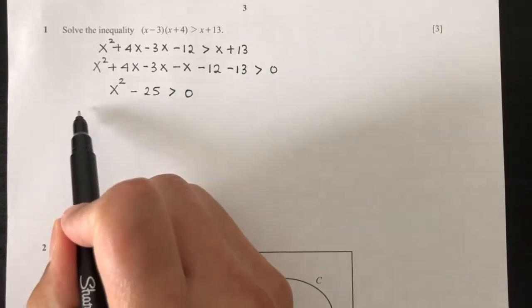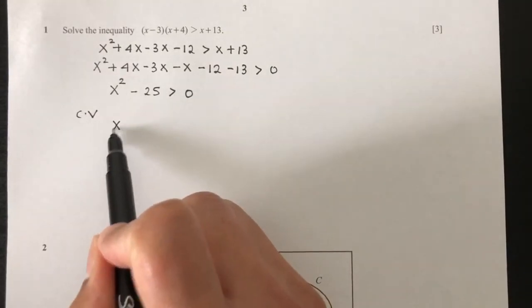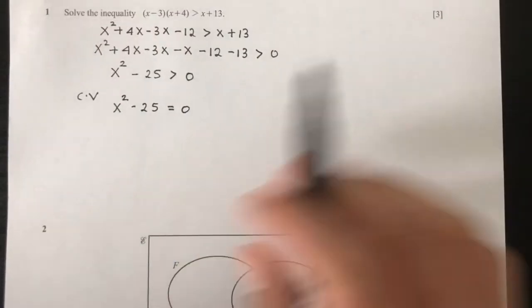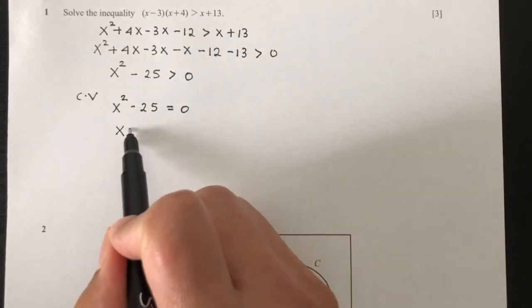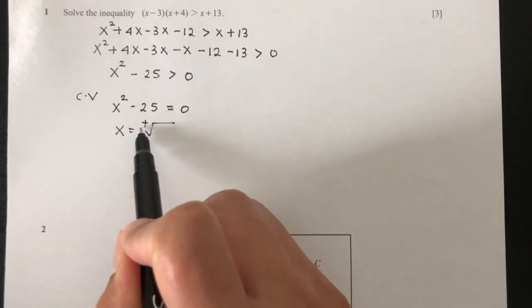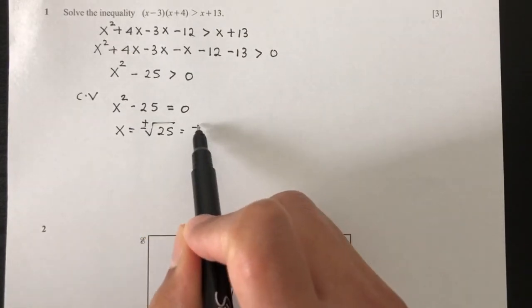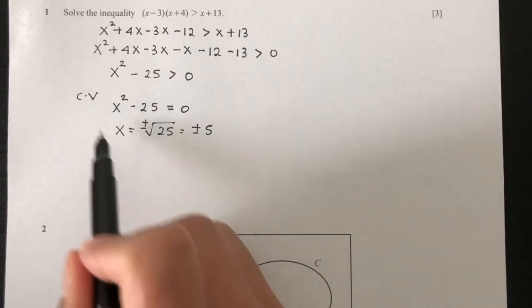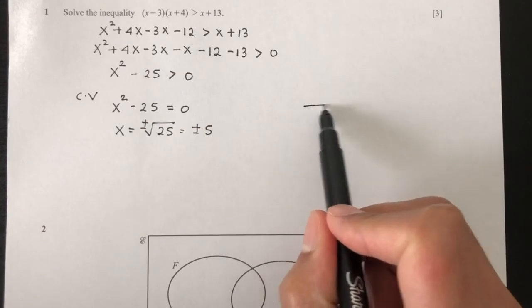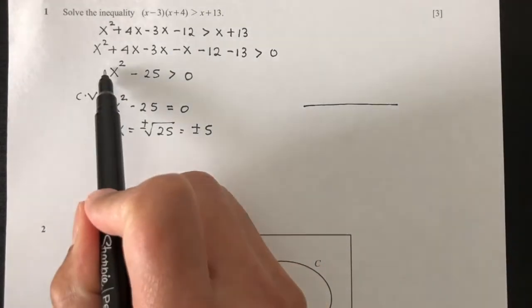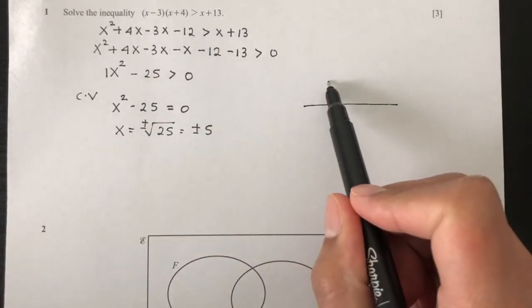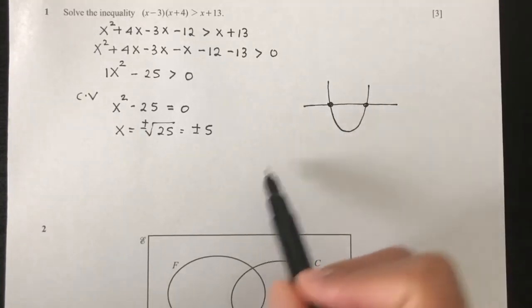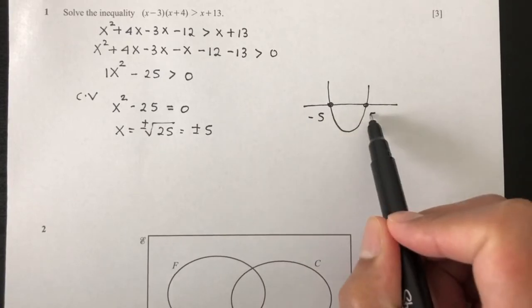So the first step is to find the critical values by equating this equation to 0. So x has to be plus minus of square root of 25, that will be plus minus of 5. Okay, that will be your values of x. Now that will be the critical values of x, so now you have to look back at your graph. Since here we have positive x squared, the graph will look something like this. Okay, so this will be your critical values. This one is minus 5, this one is 5.